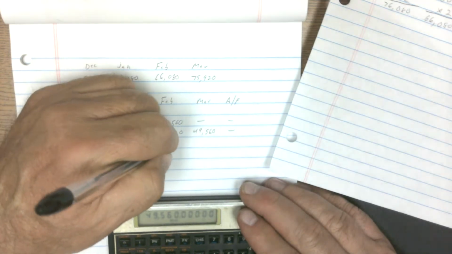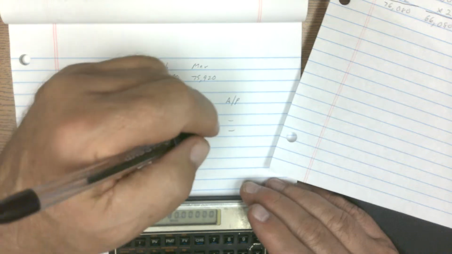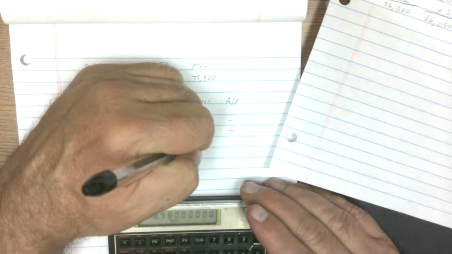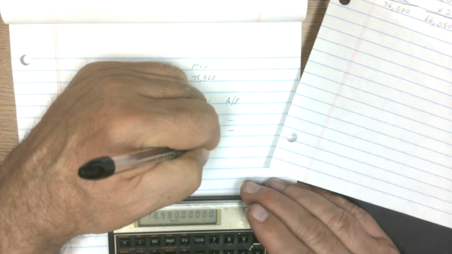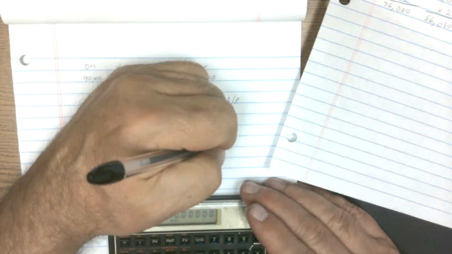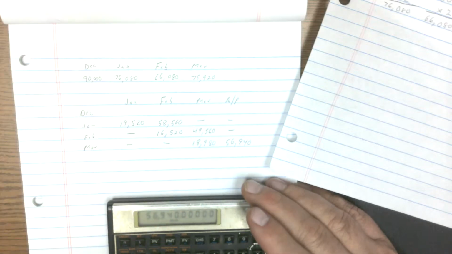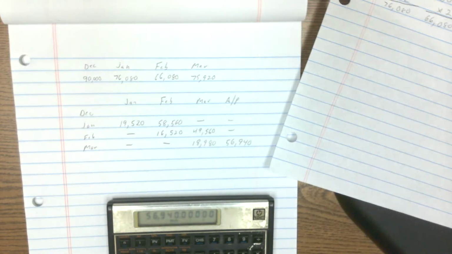In March, we're going to have 25% of 75,920, which is 18,980. And then our accounts payable is going to be 56,940 at the end of the period.